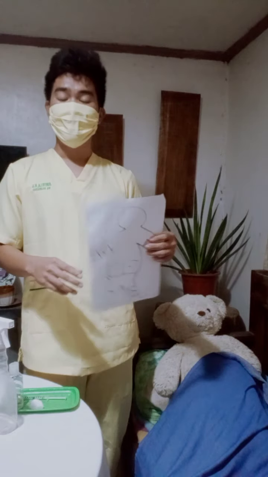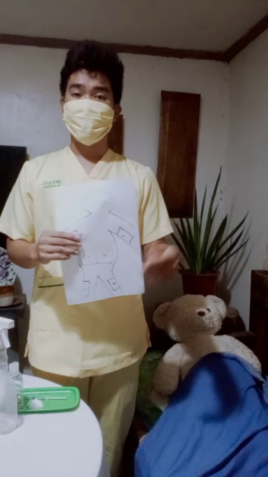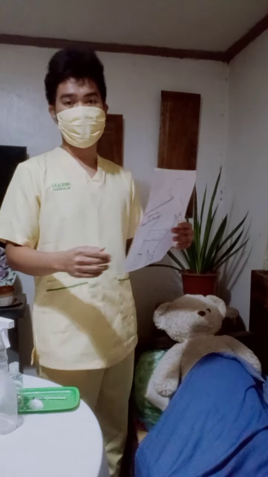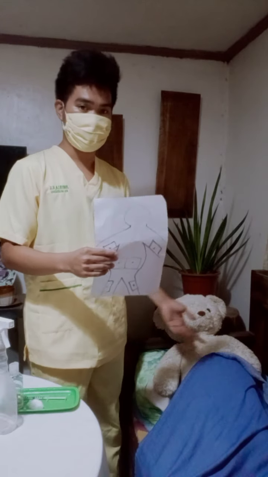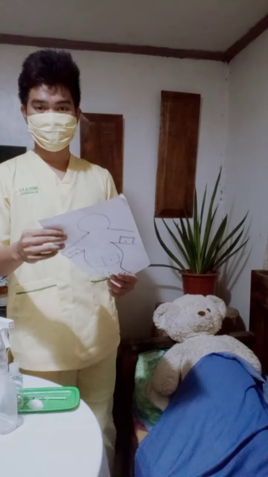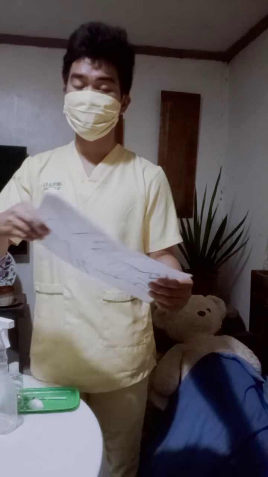So it is important to discuss the importance of systematically rotating sites to prevent the forming of scar tissue, so that the drug cannot be absorbed by the skin of our patient. So that is very important.